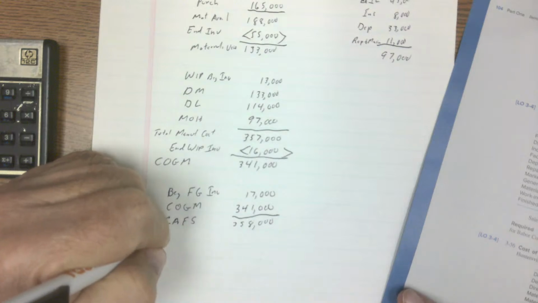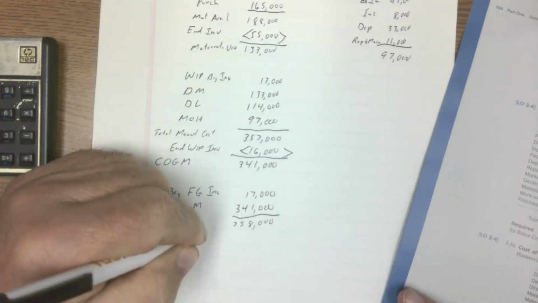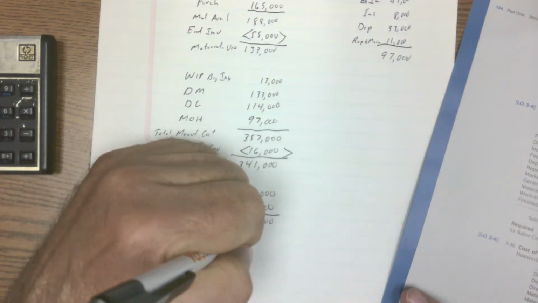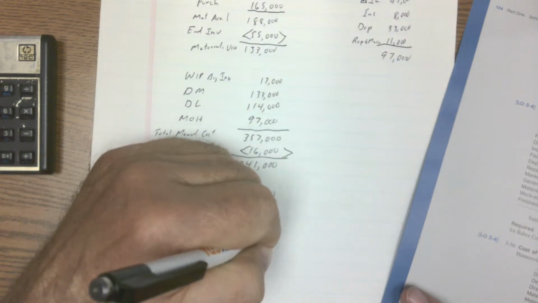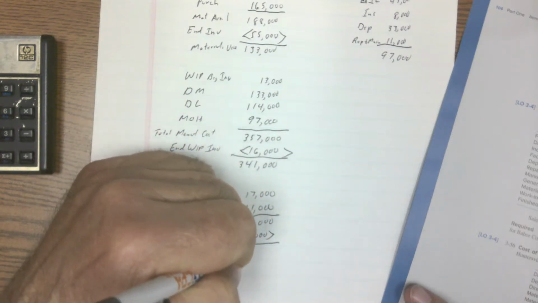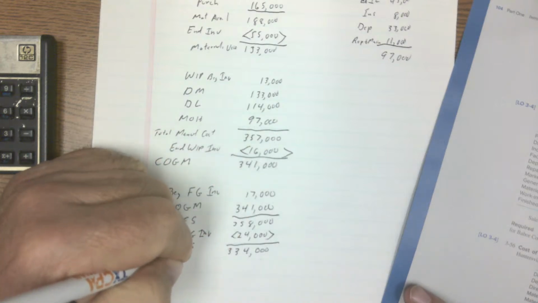And then our ending finished goods inventory is 24,000. So we have 334 as our cost of goods sold.